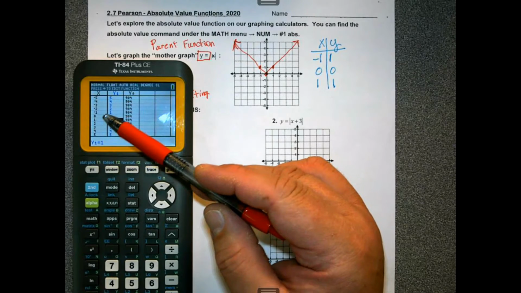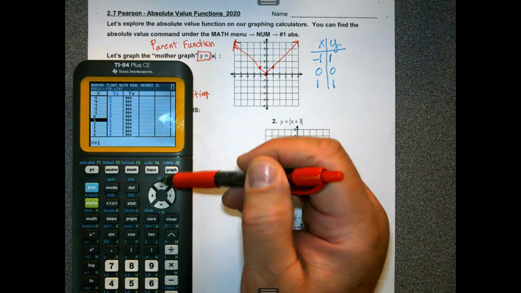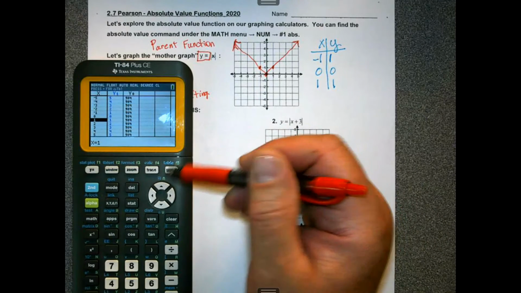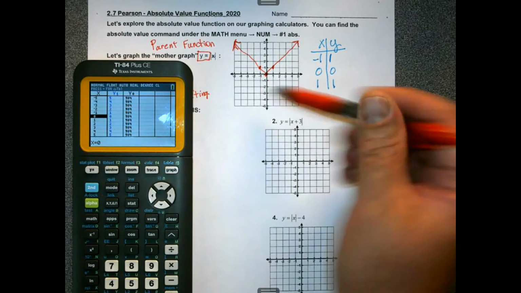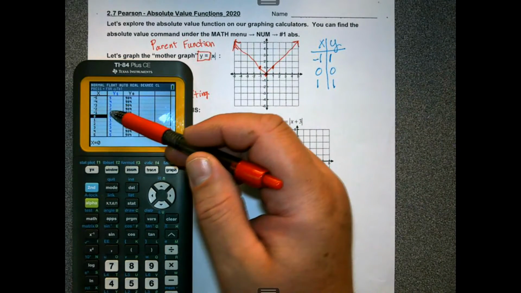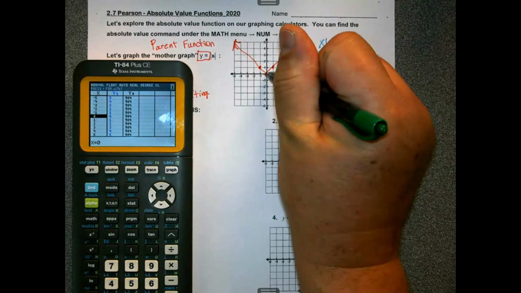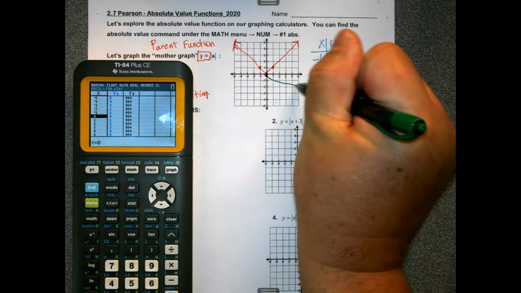And the vertex, on your calculator, now this doesn't happen all the time, but it does for the parent function because it's nice. So most of the times you can figure out this point right here. That's called the vertex.